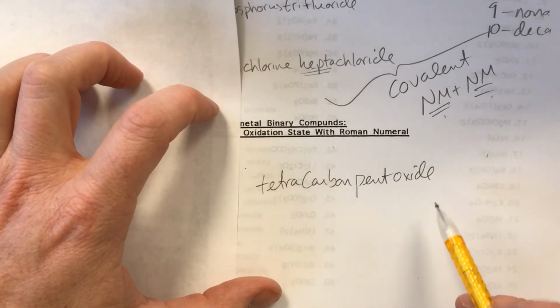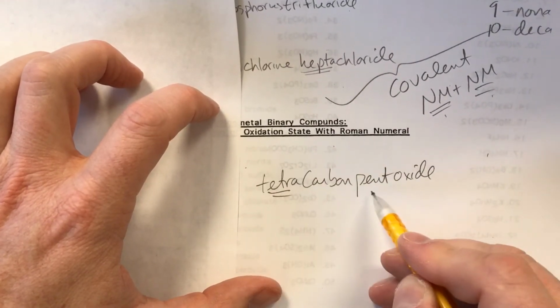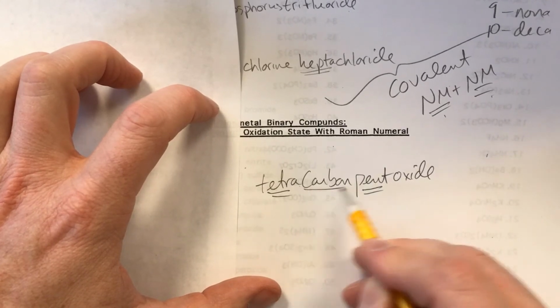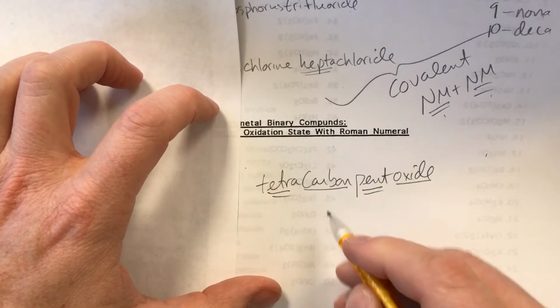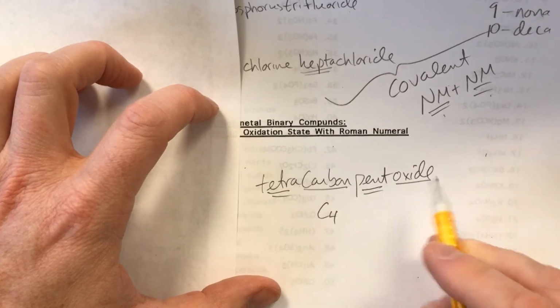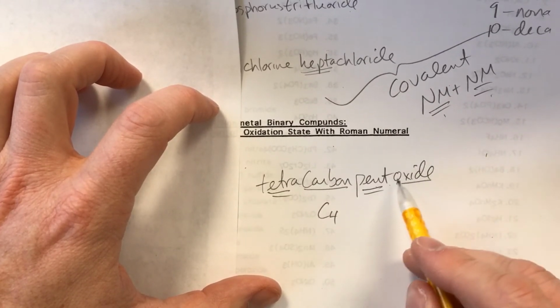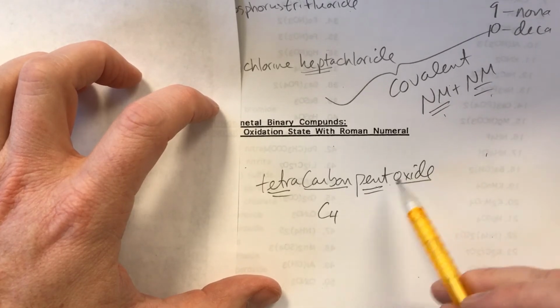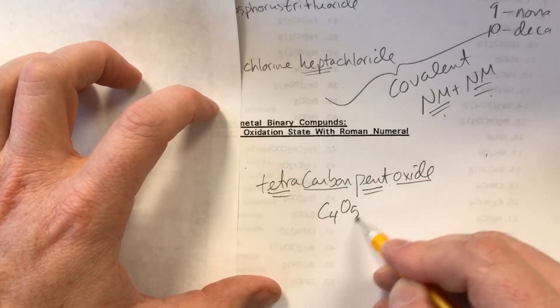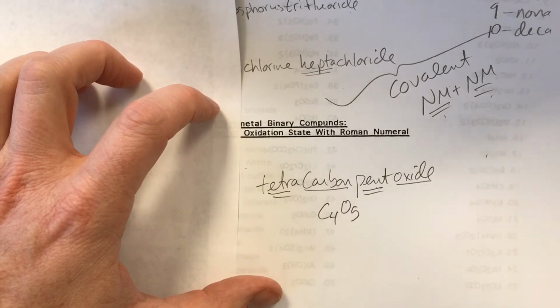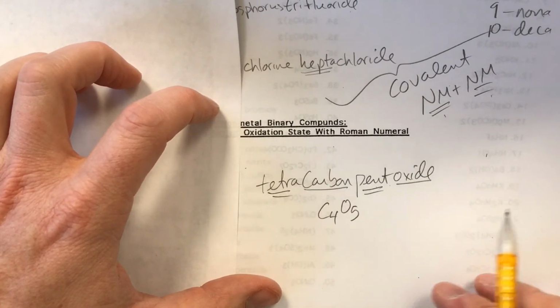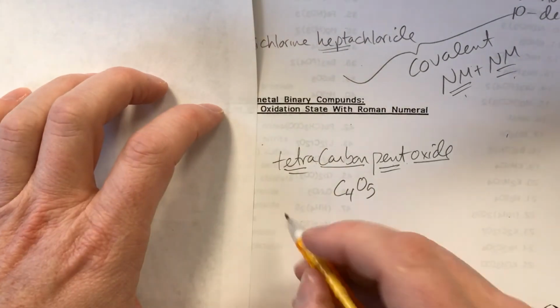It should be pretty easy because you're just going to look for the prefixes, of course, and the actual symbols. So tetra is 4, so carbon C4, and then pentoxide. A lot of times you don't see the two vowels together, A and then O. C4O5. Again, I'm just making that up just to throw something out of what you may see out there.